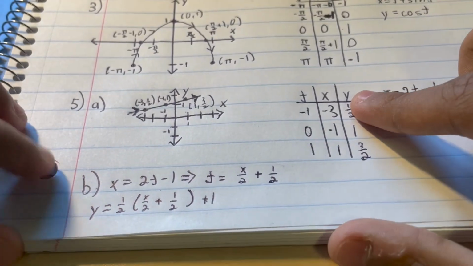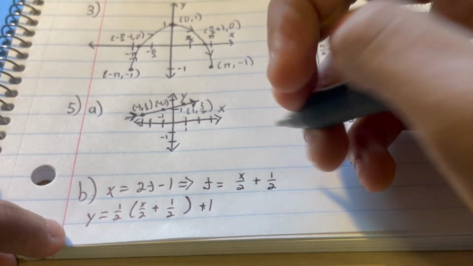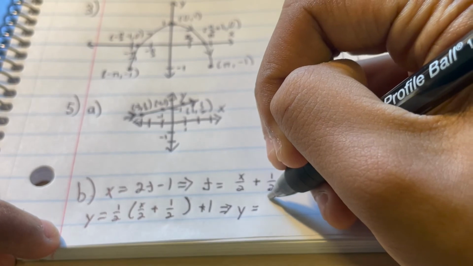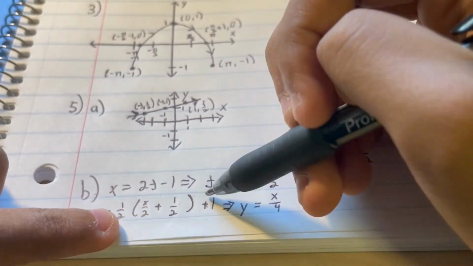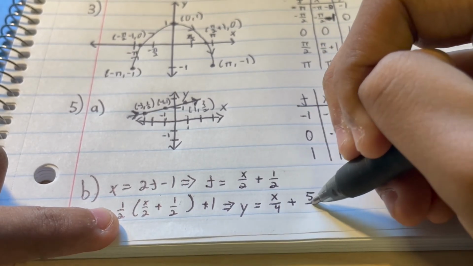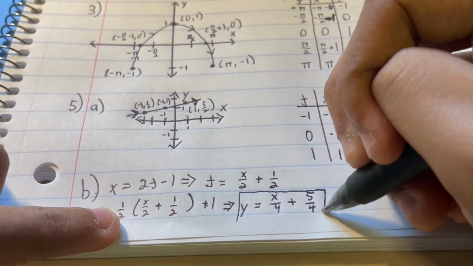Now, make sure my camera focuses, we can just simplify this to get y equals x divided by 4, and in this case plus 1/4 plus 1, which is plus 5 divided by 4. So we now have a Cartesian equation for the line.